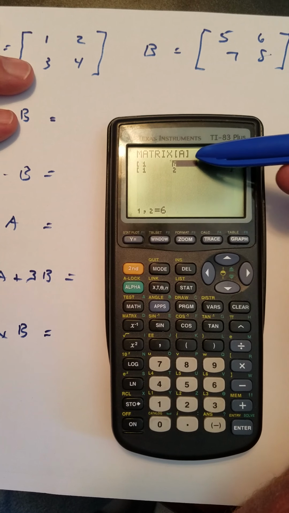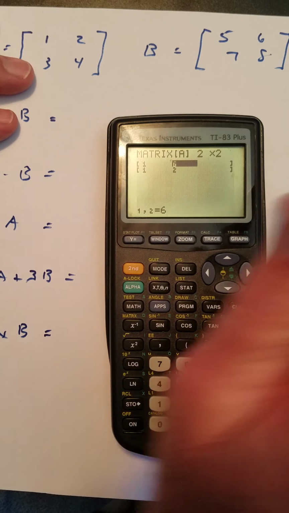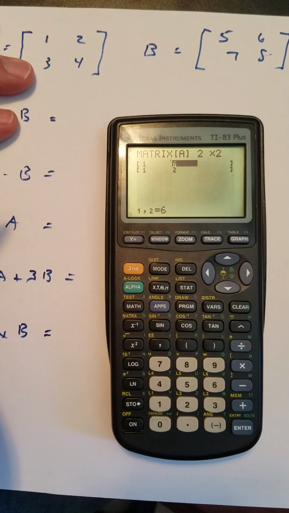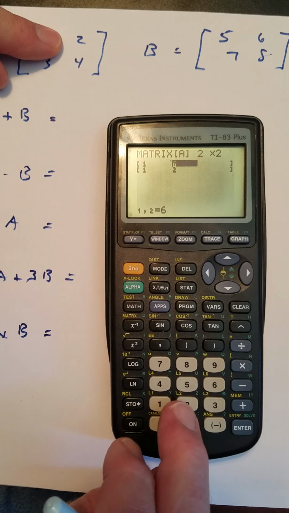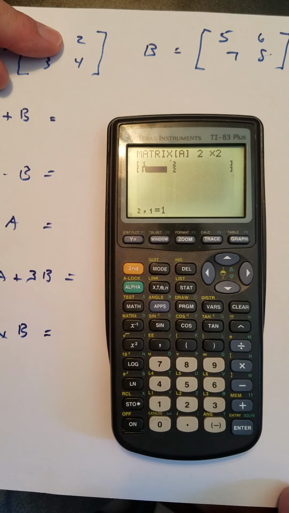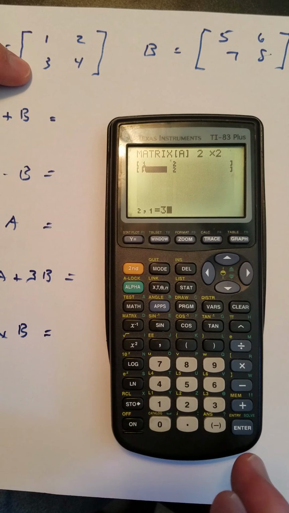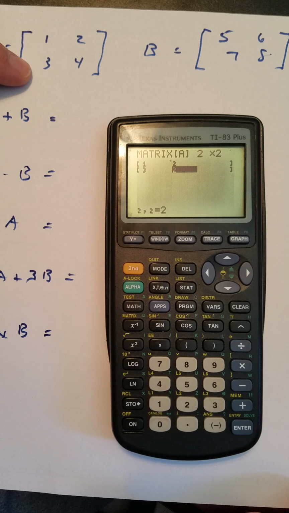And now I've got this highlight over here, and on my calculator it's a 6. So that's the first row, second column. So I want to make the first row, second column, I want to make that into a 2. So I'll hit 2, hit enter. Then we go down here, we want a 3, so I'm going to hit 3 and enter. That's the second row, first column. And now second row, second column, I want a 4.